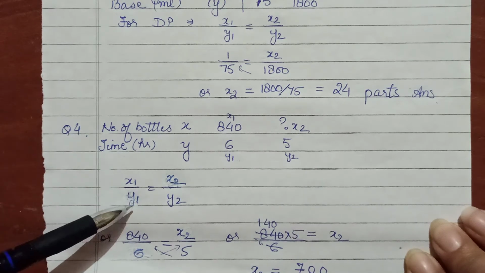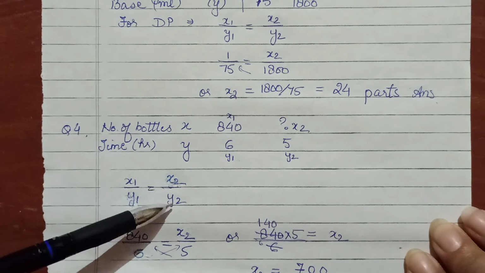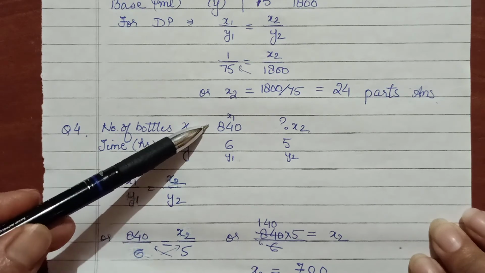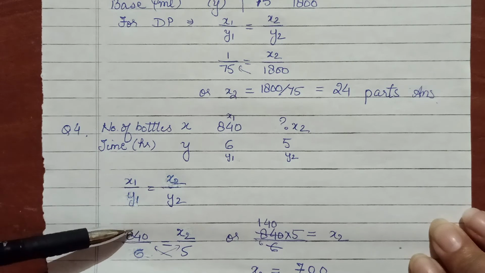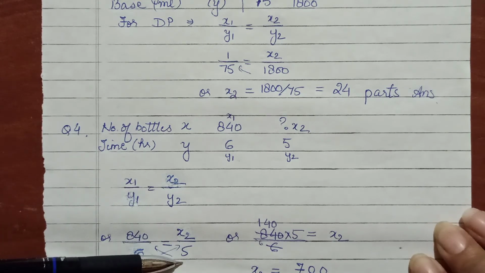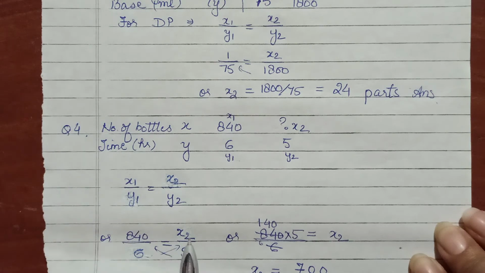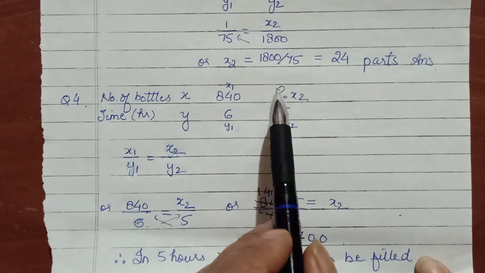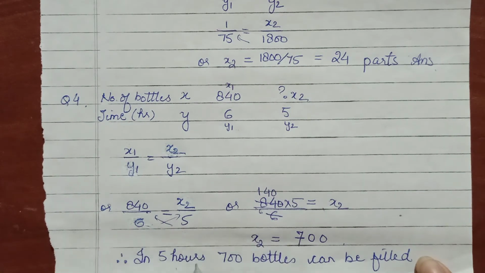So if it is direct variation, the ratio in the first case should be the same as the ratio in the second case. So x1 which was 840 upon y1 which was 6, so 840 upon 6 is equal to x2 upon 5. Okay, so now from here x2, 5 will be cross multiplied, and it comes out to be 700. So that means see, time decreased so the number of bottles also decreased. Okay, so in 5 hours 700 bottles can be filled.